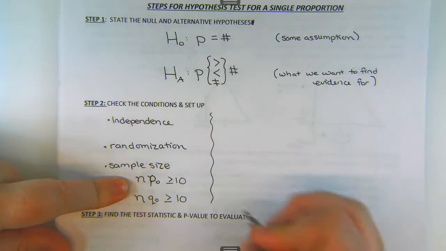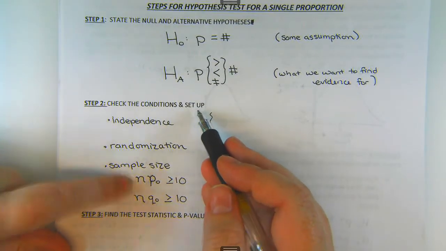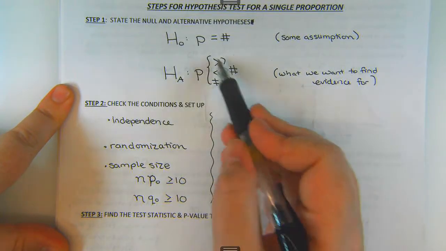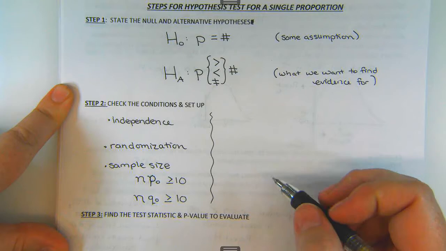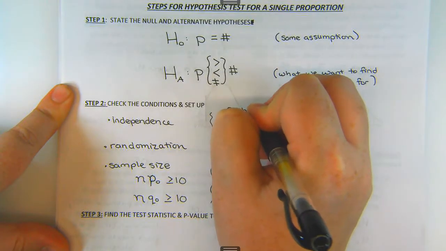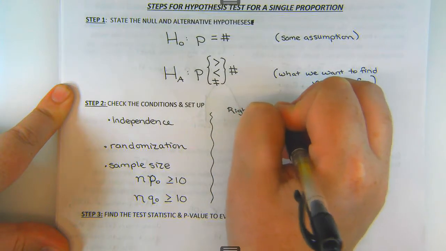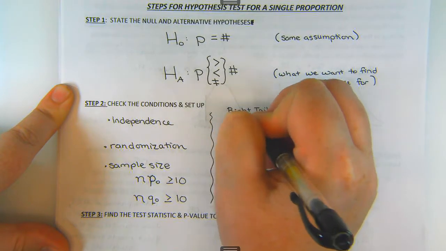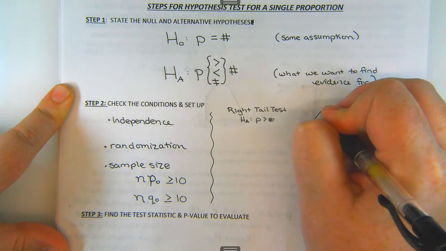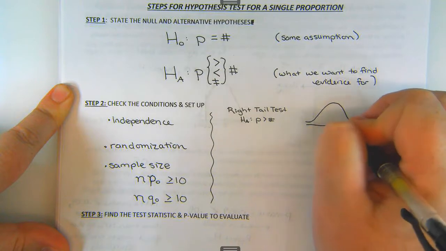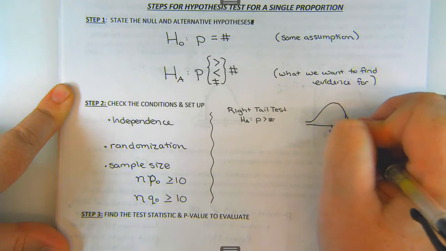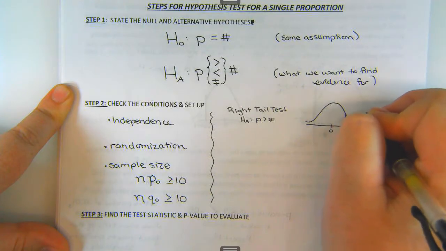For the setup, you're going to have some sample proportions, so make sure you understand where that is, but also look at your alternative hypothesis: which test are you running? I would make a note of it being a right tail test if I can see the more than symbol in the alternative hypothesis, and I would draw a quick little picture to show that when I build this distribution and find the test statistic, it'll land on the right-hand side, and it's this area to the right that's going to give me the p-value.